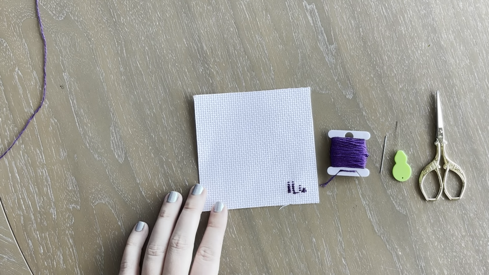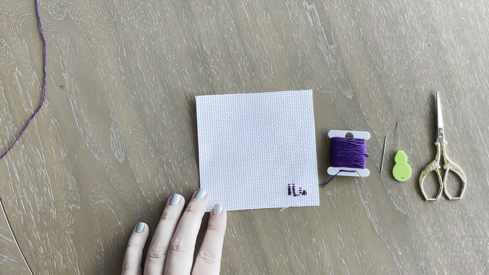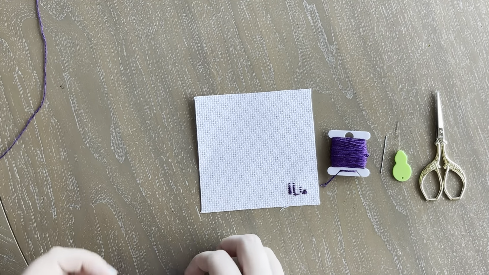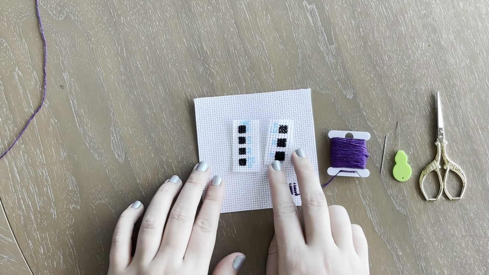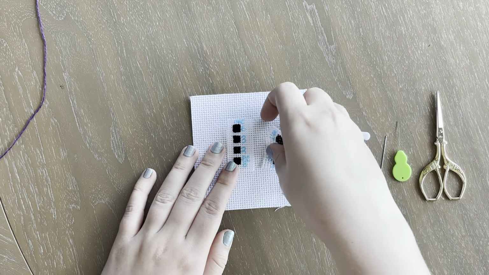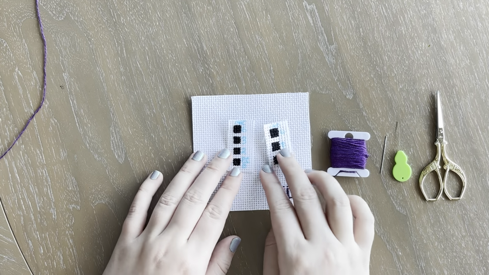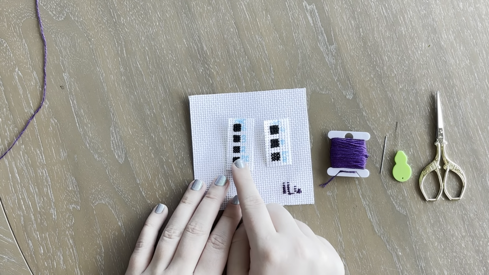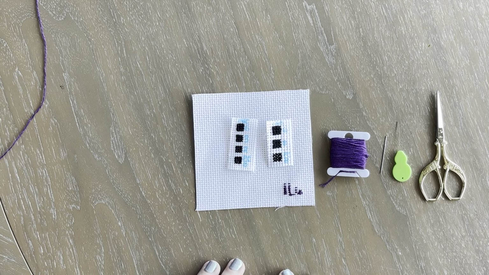So to get started, I wanted to talk a little bit about Aida and the different kinds of Aida that are out there. I have two different test strips that I made for myself for the different kinds of Aida. This one here is 11C and this one is 14C. And what that means is there are different counts in Aida. There are more than just 11 and 14, but those are the two common ones that I use.